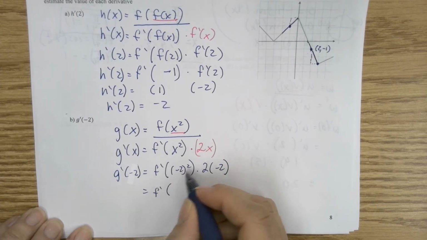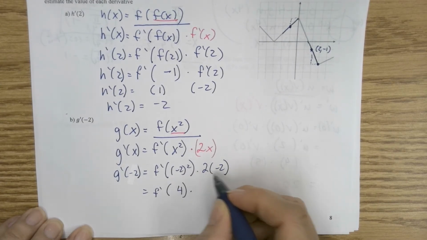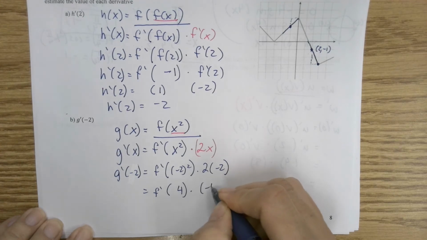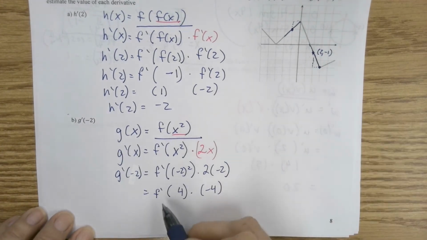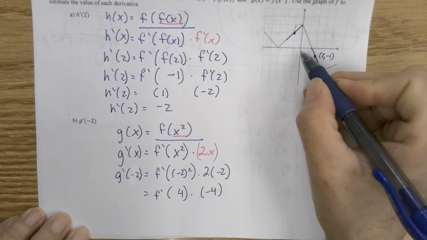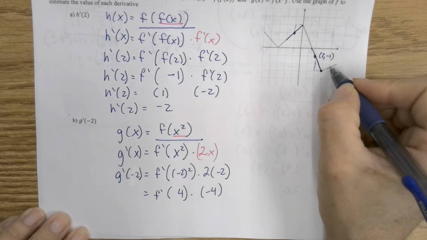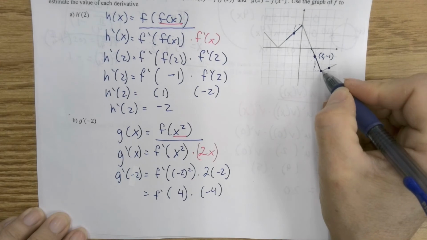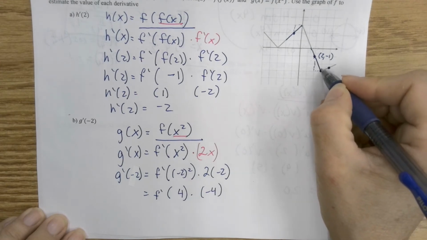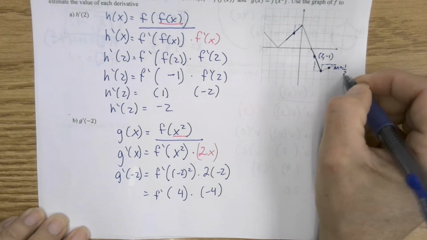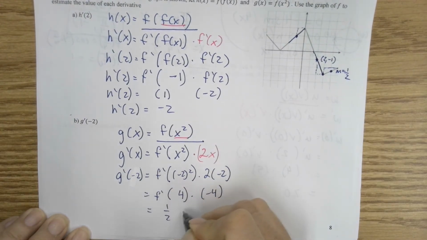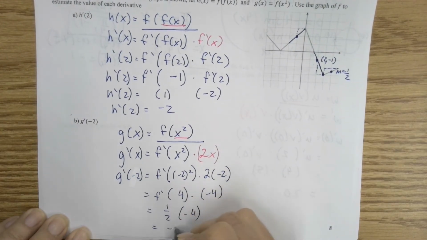So on the inside, -2 squared is 4. And over here, we have 2 times -2, which is -4. And then we're grabbing f prime of 4 off of our picture. So that is the slope when x is 4. So 1, 2, 3, 4, we're over here. That got cut off a little bit, but I think that is a slope of 1 over 2. So a slope right here of 1/2. So that would be 1/2 times -4, which is -2.